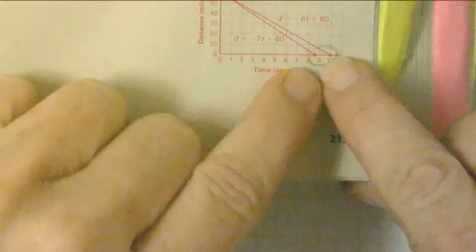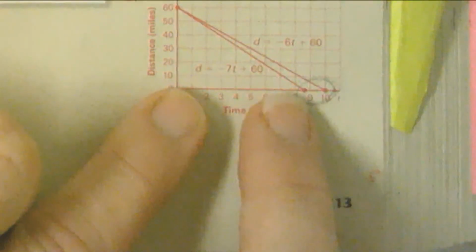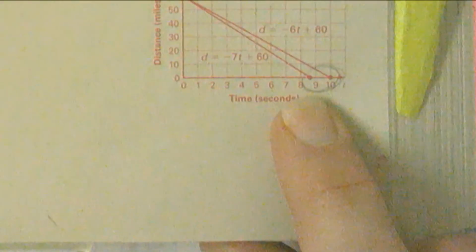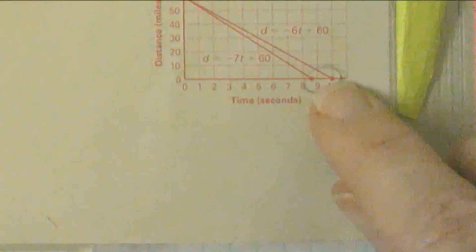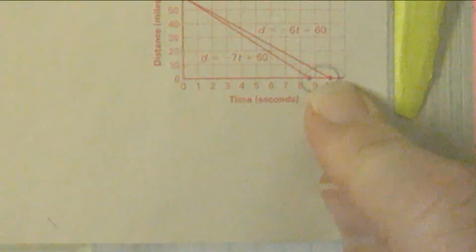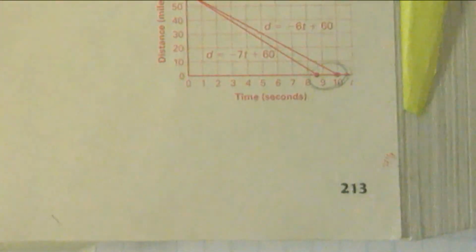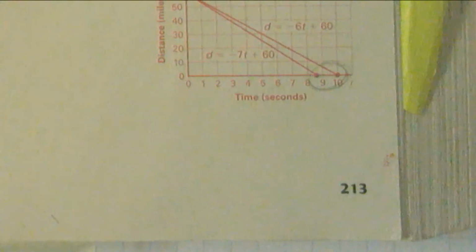So here is my time that it took each of them. It took the person that's running 7 miles per hour about 8.5 seconds to finish the race. The person that was running 6 miles per hour, it took them about 10 seconds. And this is approximate. To find how much faster one was from the other, you take just the difference between these two times. Does that make sense? Yeah, absolutely.